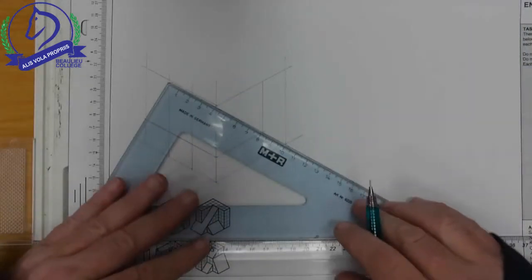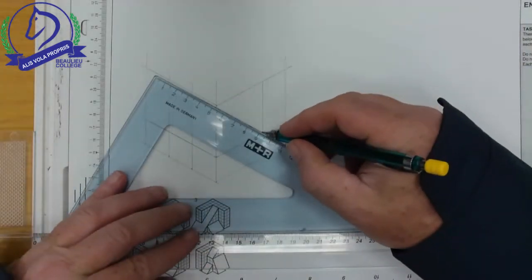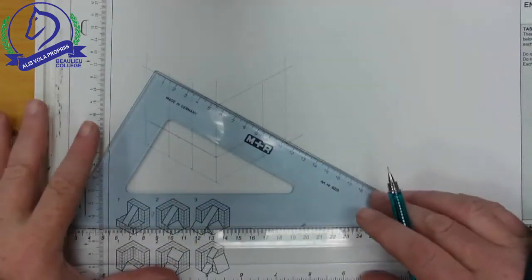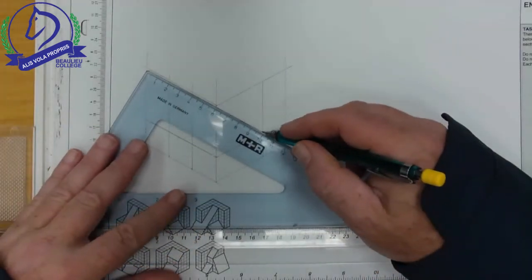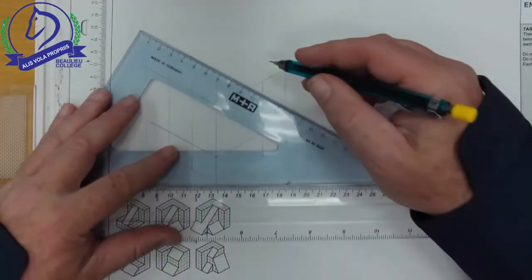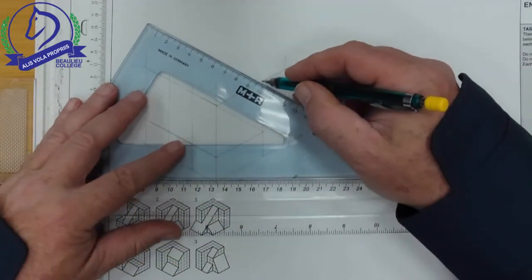So I'm going to project the corners from the front view now. Should line up with that one.